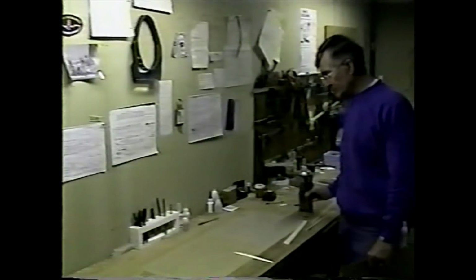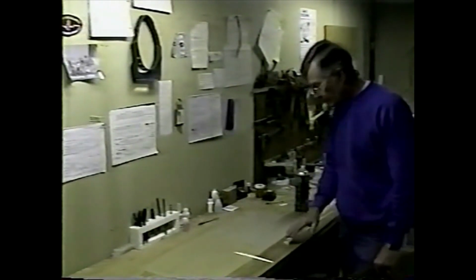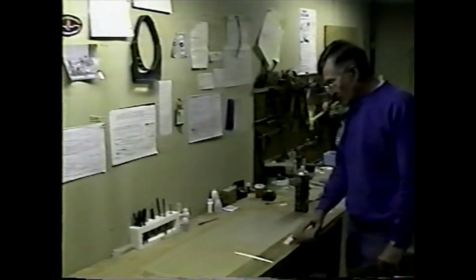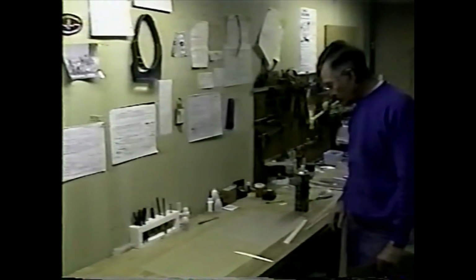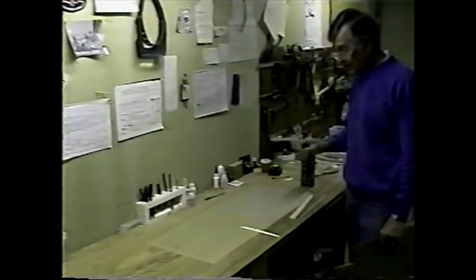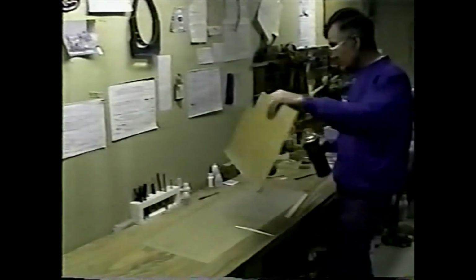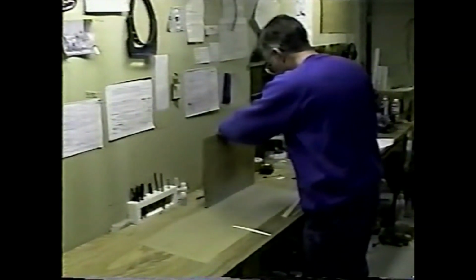Okay, now we're ready to lay out the pieces and start the assembly of the wing. As I mentioned, I've prepared the trailing edge with the bevel at the dihedral joint. I've also done the same thing to the leading edge and to the bottom spar. So we're taking another light coat of the spray cement onto the wax paper.